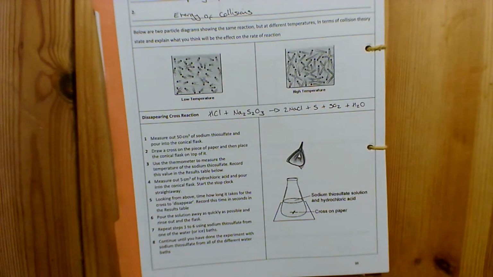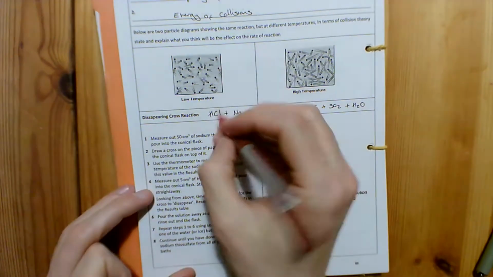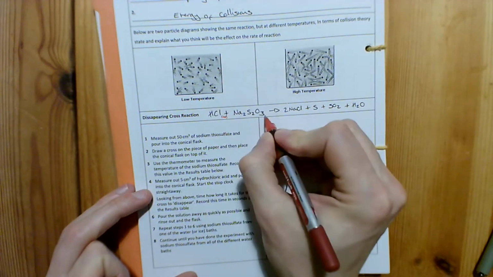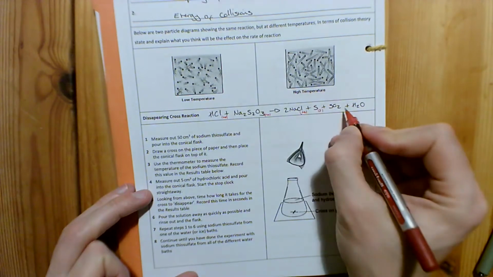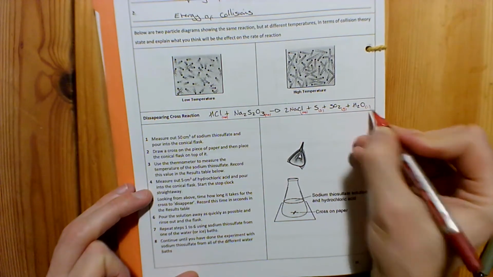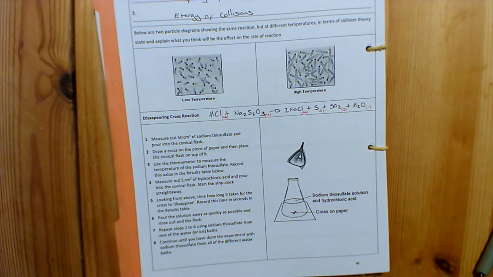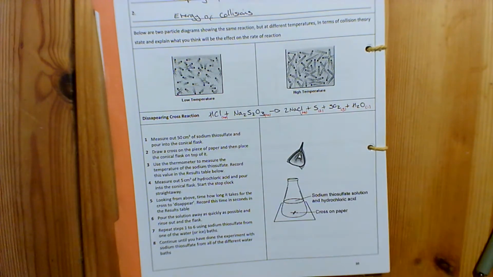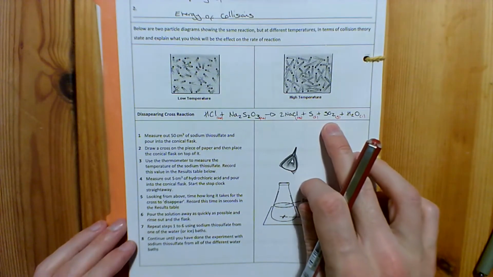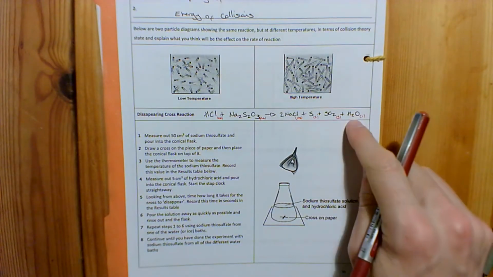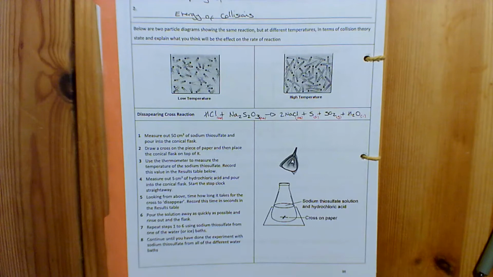And if we add state symbols to that, aqueous, aqueous, aqueous, solid, gas, liquid. Now normally we would look at that and say, right, okay, we've got a gas product, so we can measure the mass decrease over time, or we can look at collecting that gas and measuring its volume over time. But the problem with this reaction is that sulfur dioxide just immediately dissolves into the water and forms sulfuric acid. So we can't measure it, we can't collect it, the mass won't change.